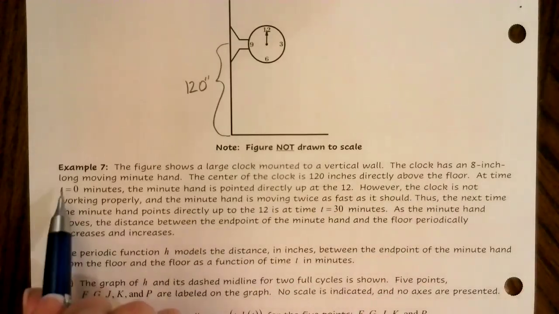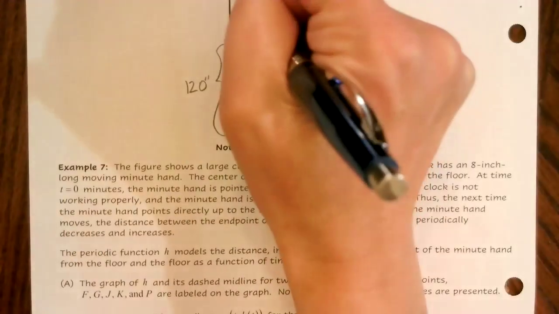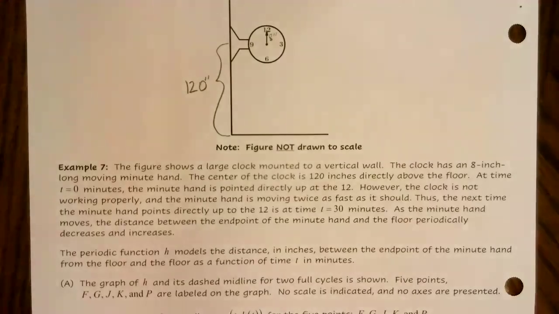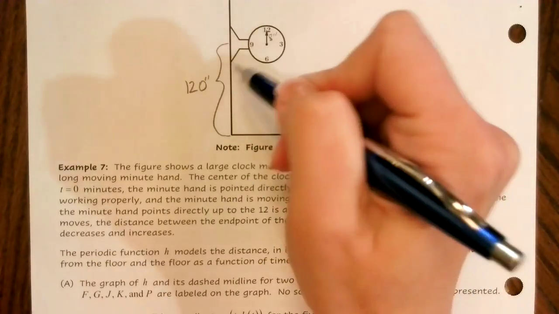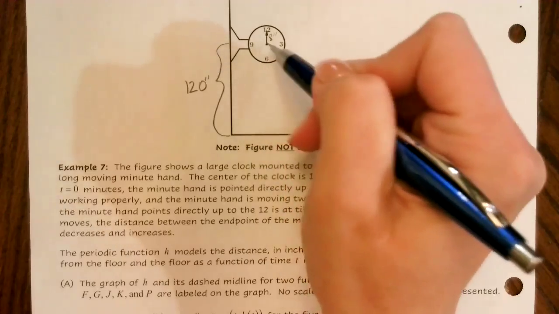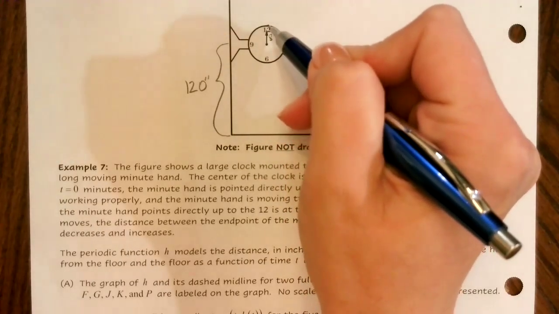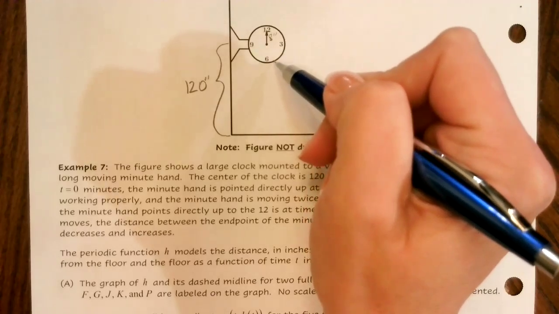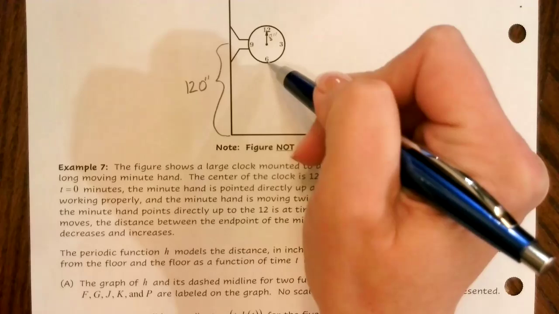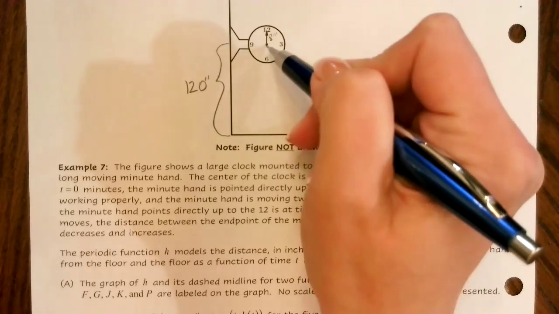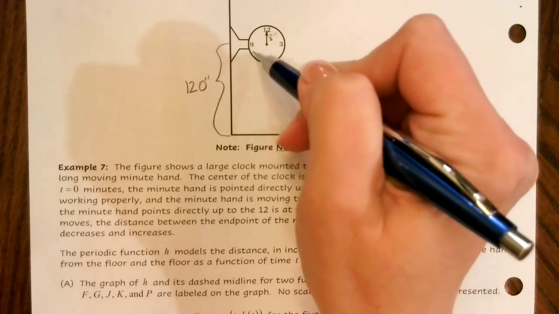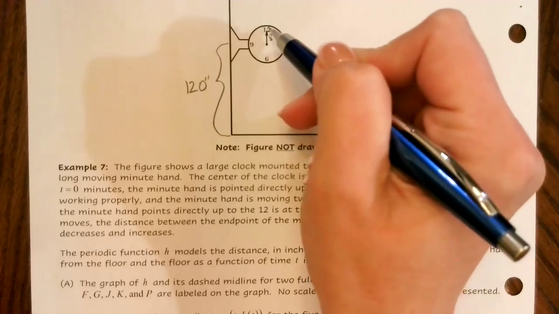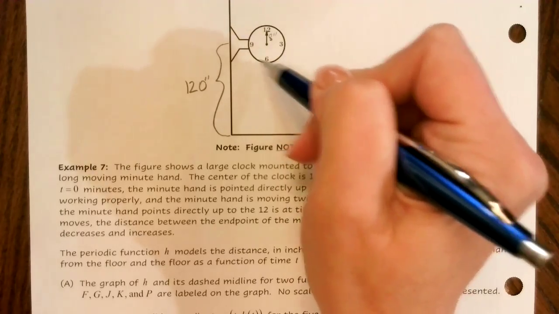All right, let's go back and label a couple other things that I saw in here. So it says the clock has an 8-inch long moving minute hand. So this right here is 8 inches. And so it's telling us that it's increasing and decreasing its distance. Well, when this is at the top here, we could say it's 128 inches because 120 to get to the center plus the 8. Then it starts to go down until it gets right here at 112 inches because this is 120 minus the 8 would give me the 112. And then it starts to go back up to the 128. And then it will continue every time it goes around doing that.